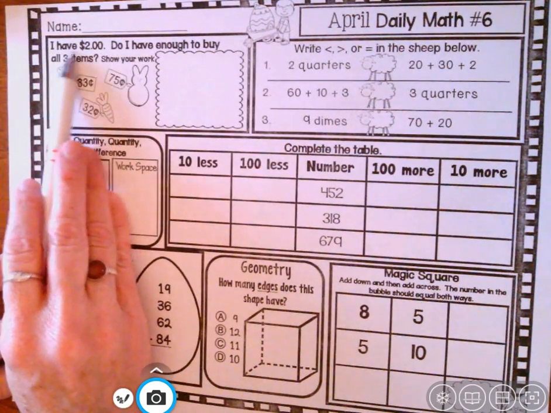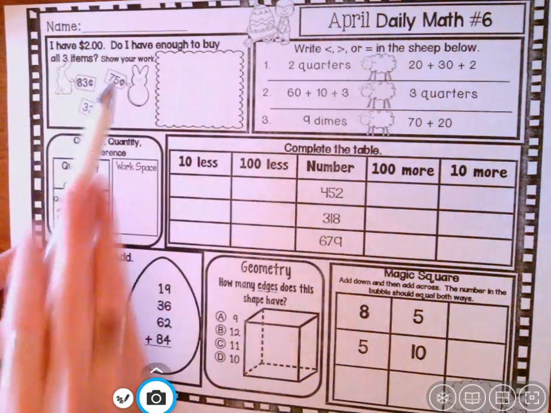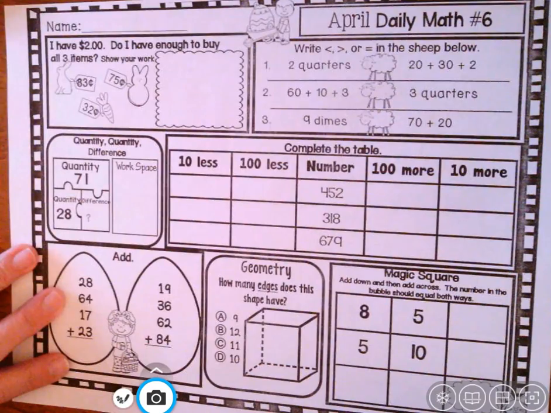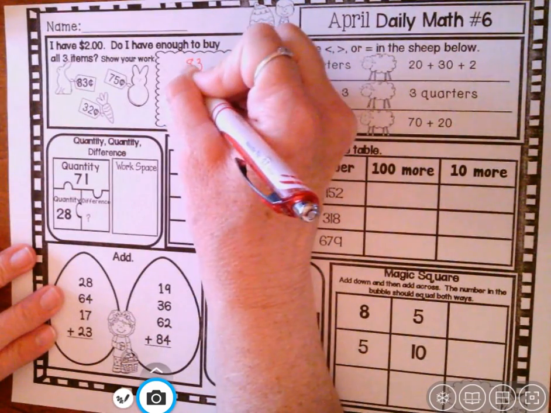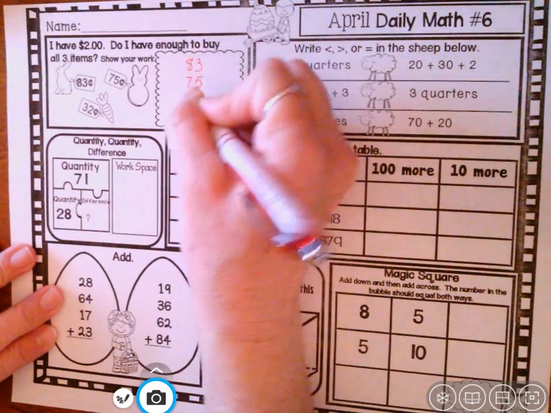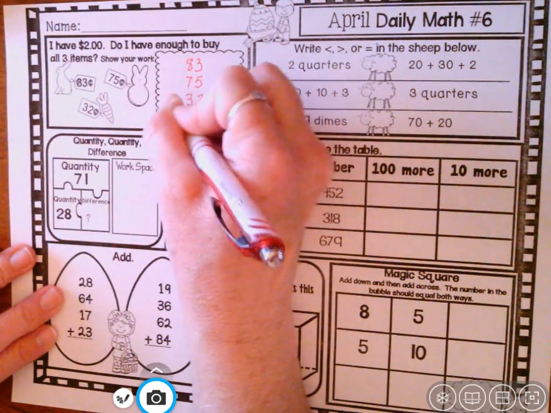It says, I have $2. Do I have enough to buy all 3 items? Show your work. So to figure that out, I'm going to add all 3 of those together. So I have 83, 75, and 32 cents.